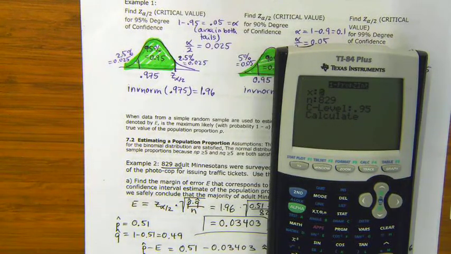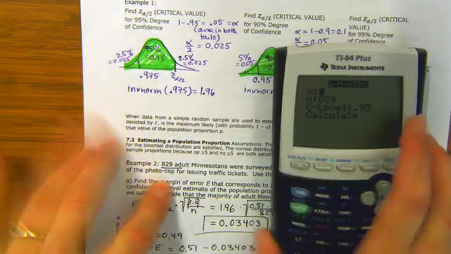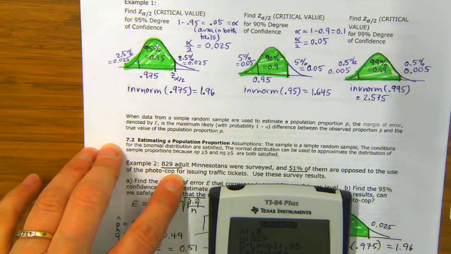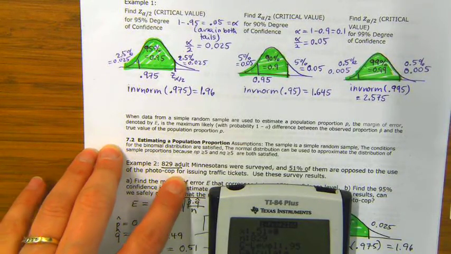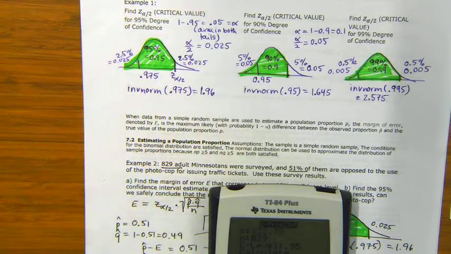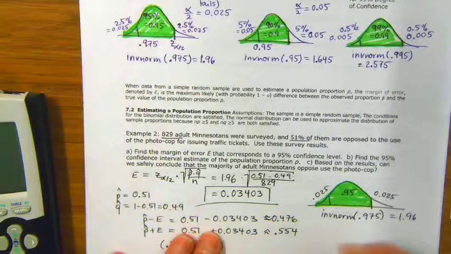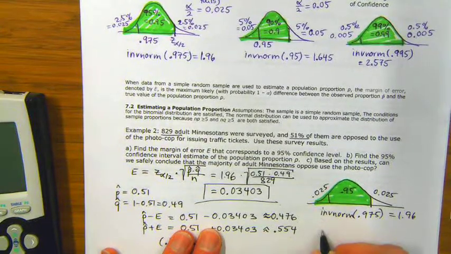X always means, for the binomial distribution, the number of successes. So in order to find our X, we're going to do 0.51 times 829. So X is the number of successes, which is equal to N times P hat.